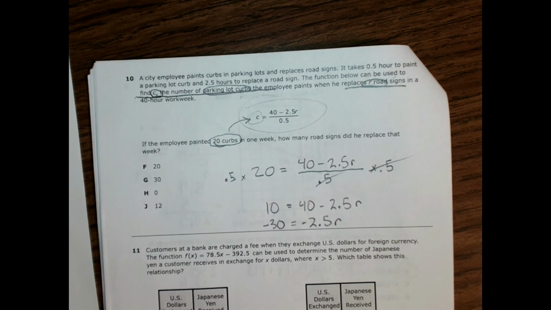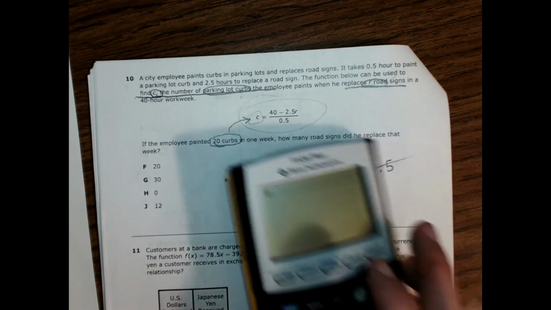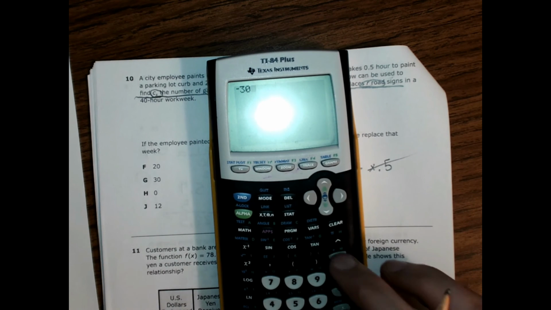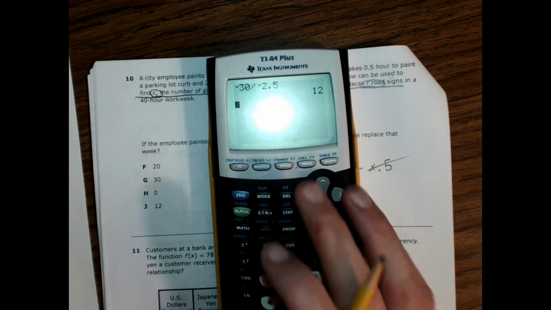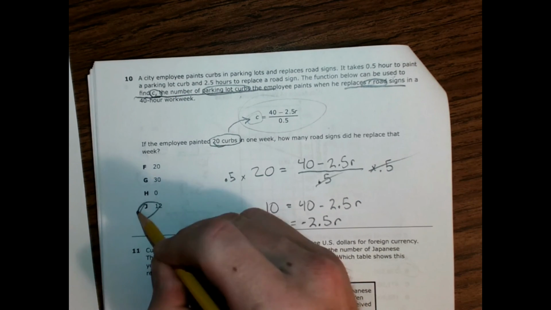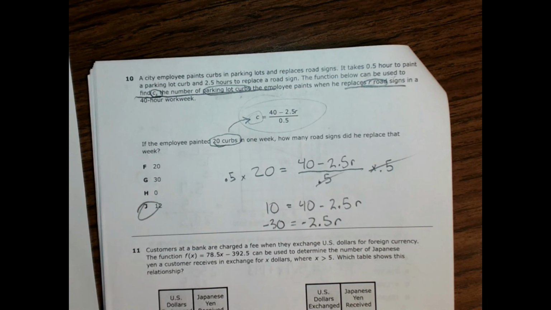Divide both sides by negative 2.5. Perfectly acceptable time to use a calculator. Negative 30 divided by negative 2.5 equals positive 12. He replaced 12 road signs in the week.